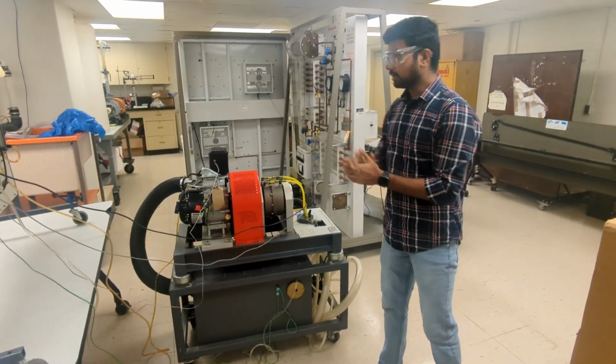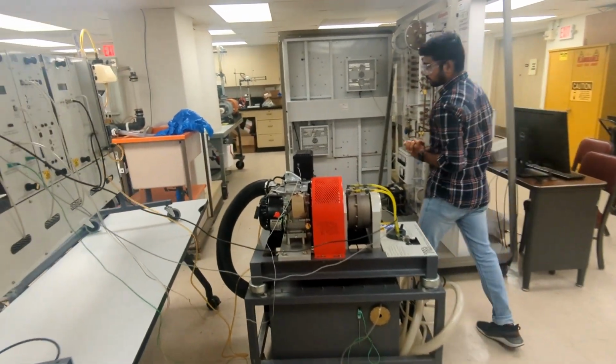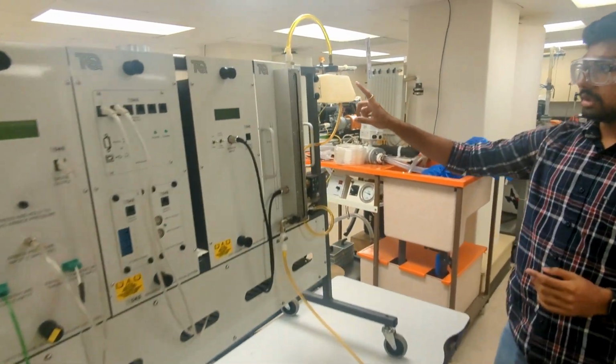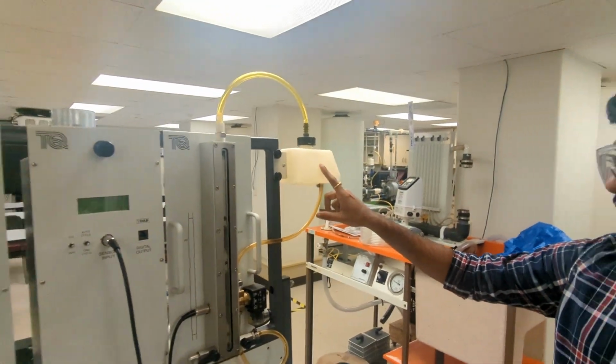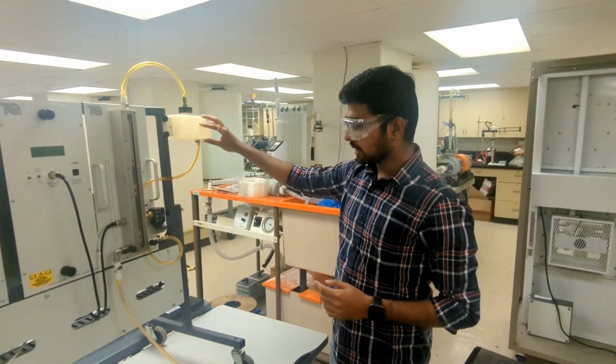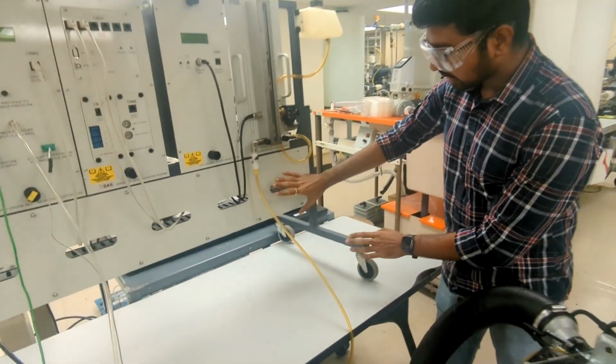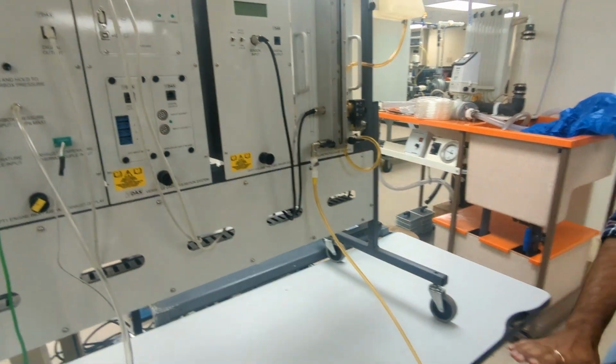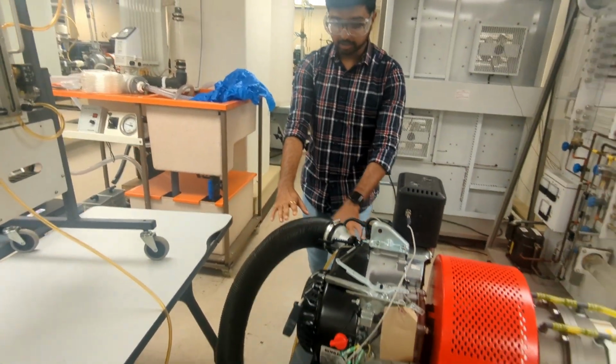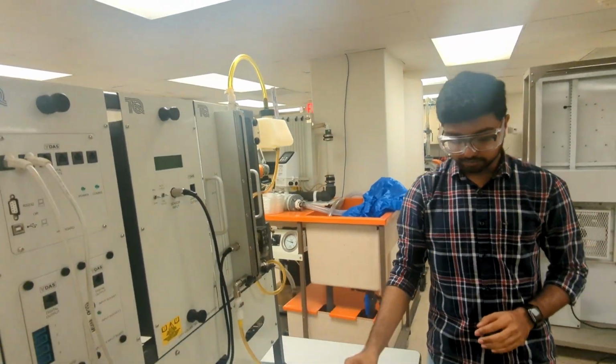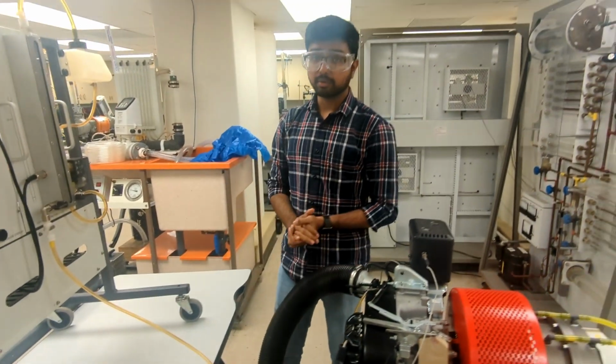Okay, so firstly you must make sure you add some fuel over here, which is the main fuel tank. And as you can see, we have kept this instrumentation panel at a certain height from this gasoline engine because this is a gravity fed fuel tank, there is no fuel pump.